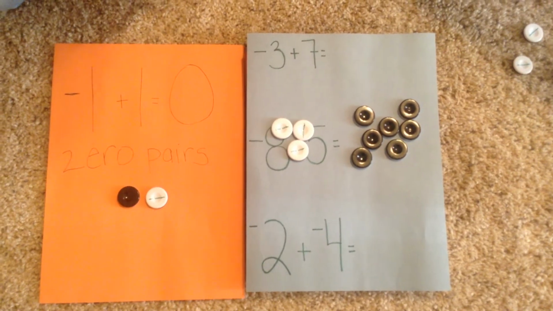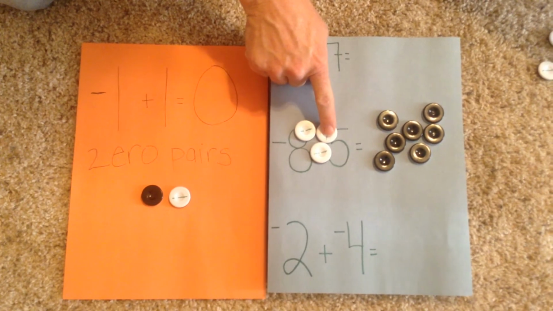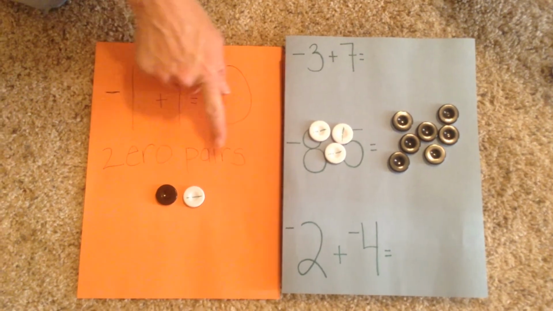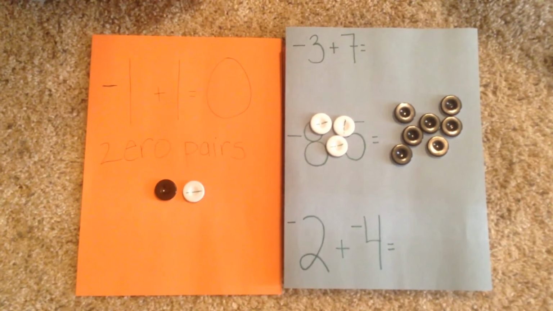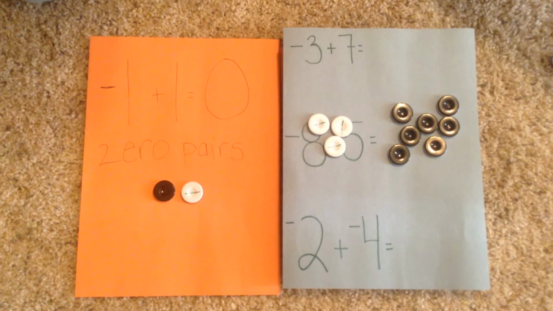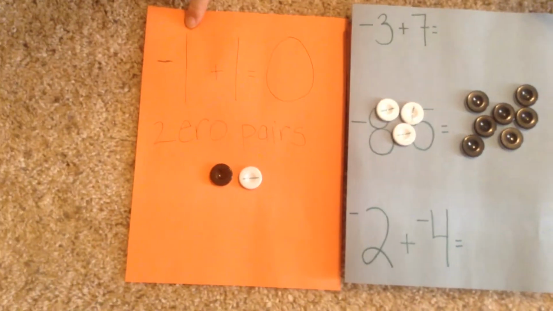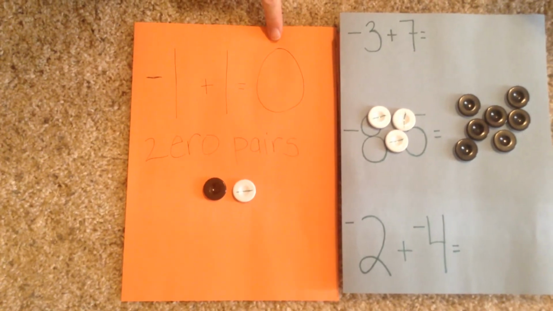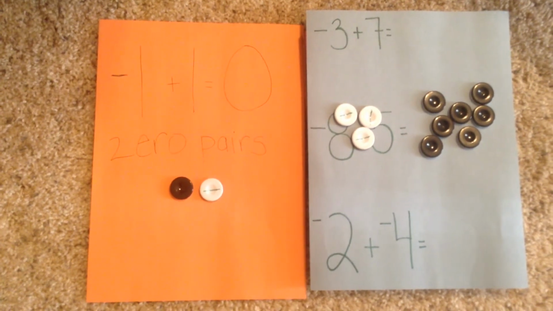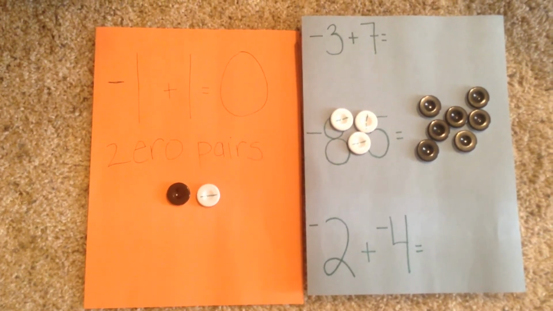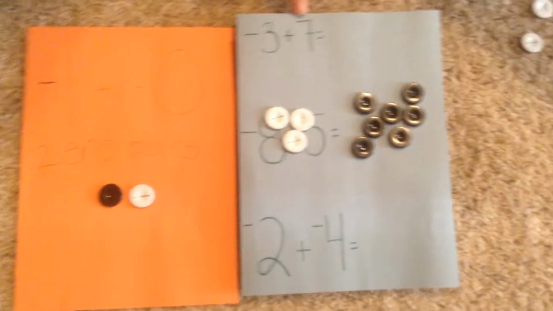When setting this up, it is useful to put the positive tiles under the negative tiles so we can identify any 0 pairs we are creating. It is good to remember that any number plus its opposite is equal to 0. If we add a positive 1 to a negative 1, that means I have 0. Anytime I have a number and its opposite and I add them together, they don't exist anymore. They become 0.